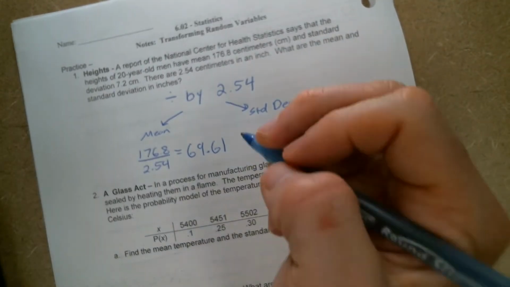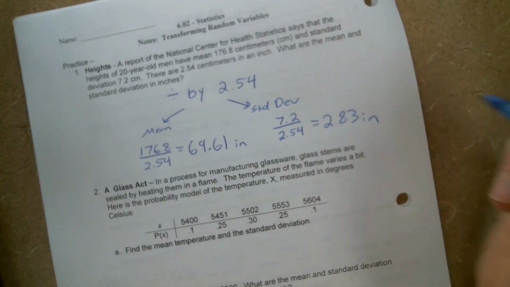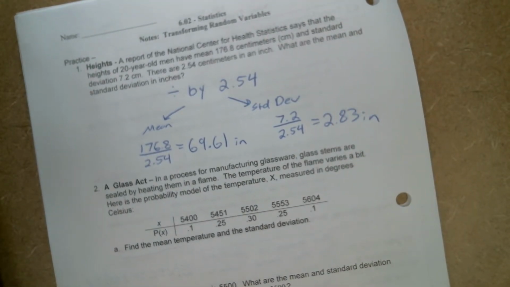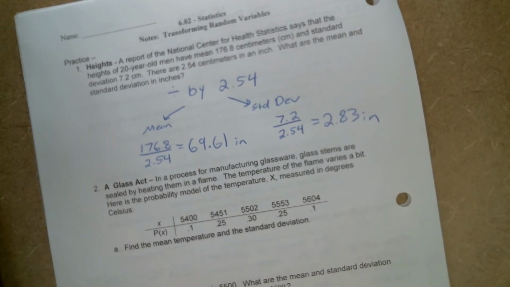All right. And now those are both in inches. So that's in inches. That's in inches as well. So when you multiply or divide by a constant, it affects both of those values. All right, let's take a look at number 2.